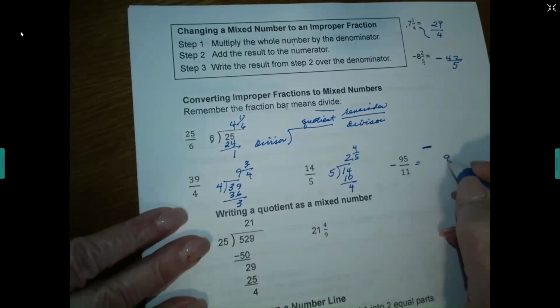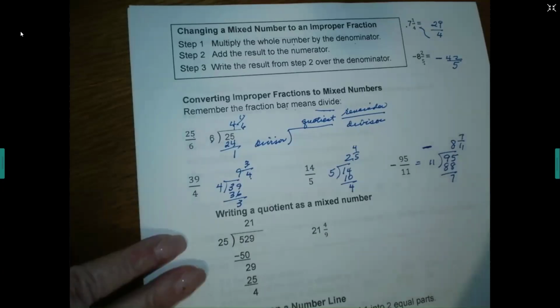And we have 95 divided by 11. We know our 11s, right? 11, 22, 33, so forth. So this would be closest to 8, which is 88, with 7 left over. So negative 8 and 7/11.